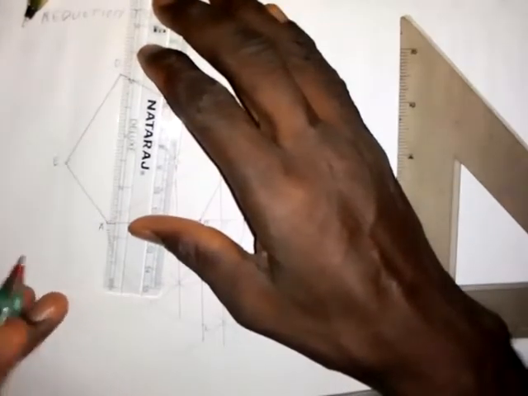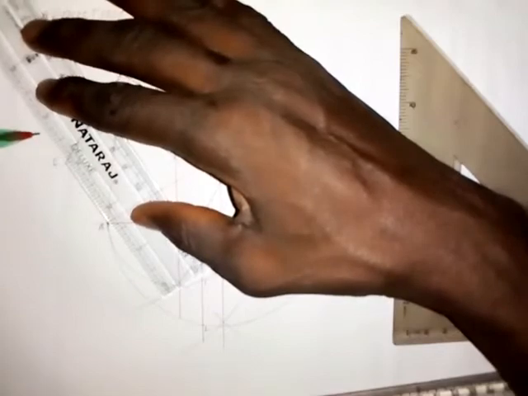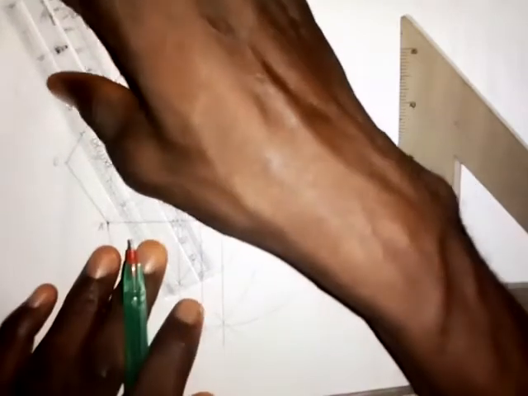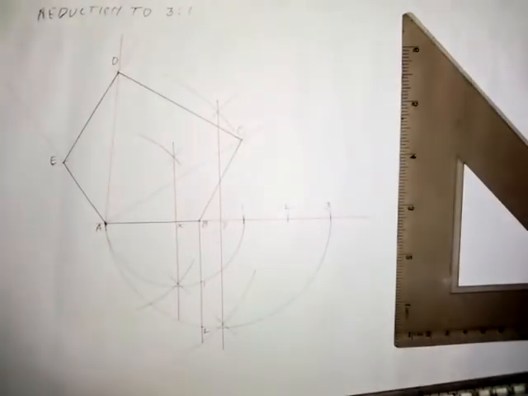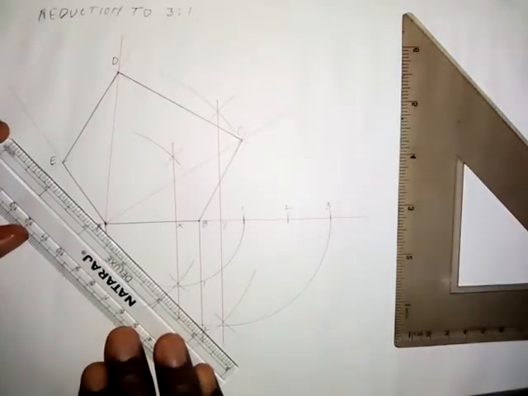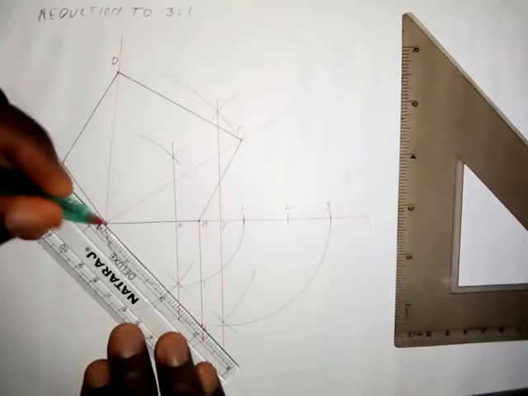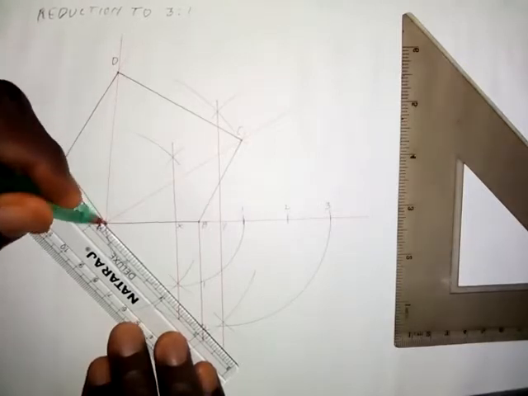Then from A, draw a line passing through point C. We have already drawn that of E, but I will extend it a little bit. Alright, so this is okay. Now, the next thing is to join point A and point 2 with a straight line. This is it.